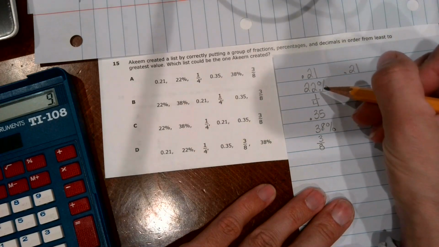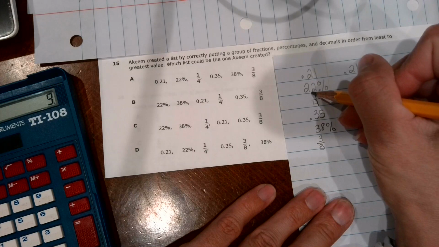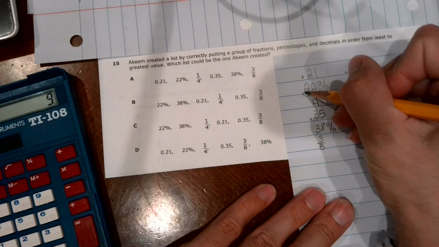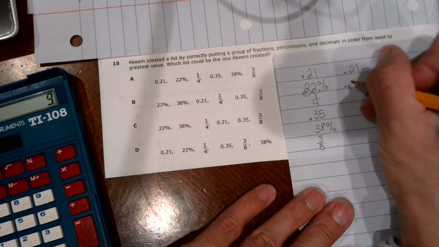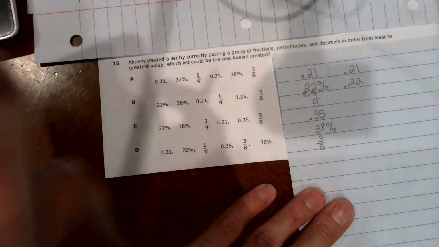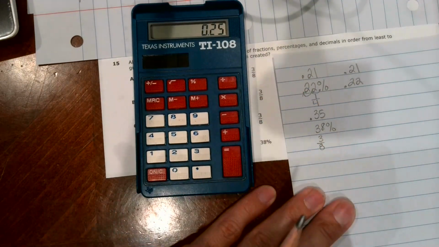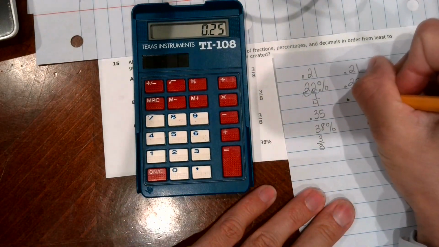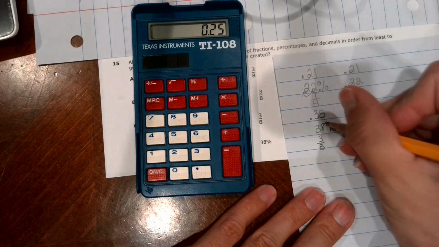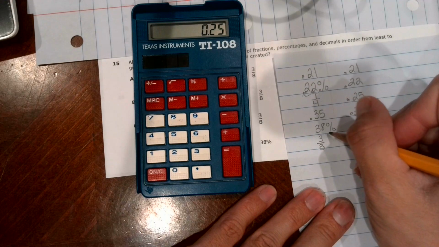Remember when changing a percent to a decimal, if a percent sign's at the end with no decimal, you add the decimal to the end and move the decimal 2 places to the left, giving me 22 hundredths. 1/4, 1 divided by 4, so that's 25 hundredths. 35 hundredths is already a decimal.